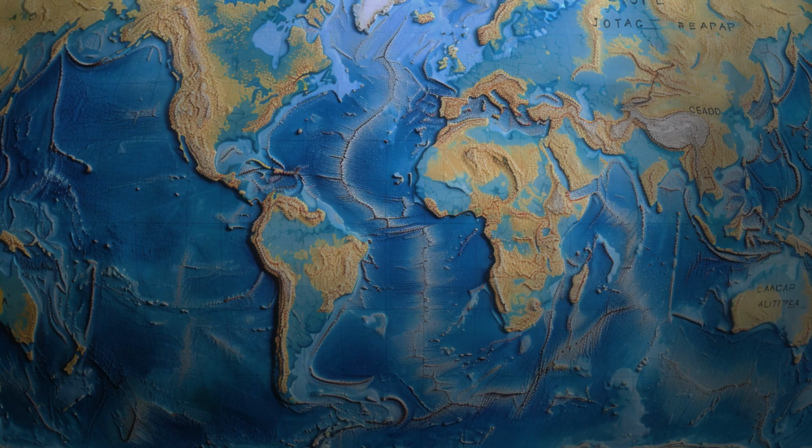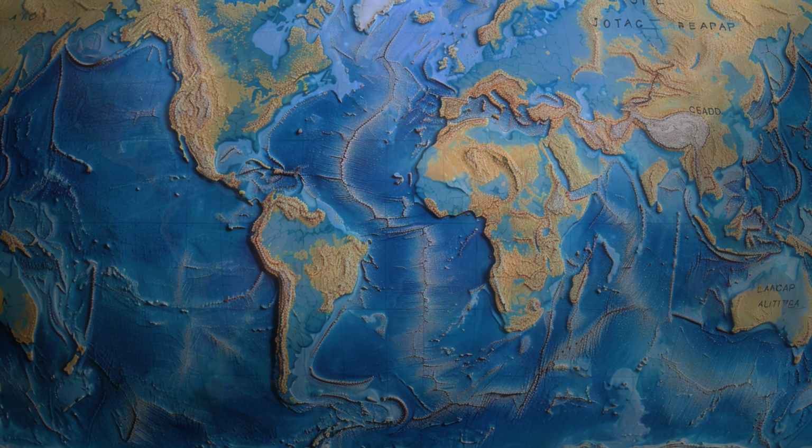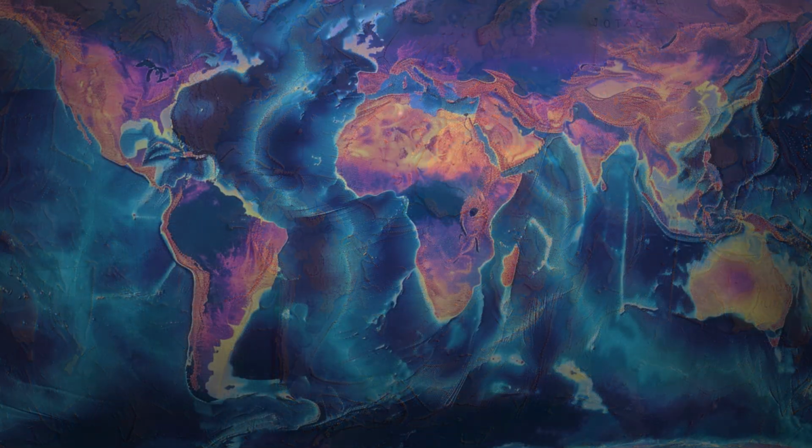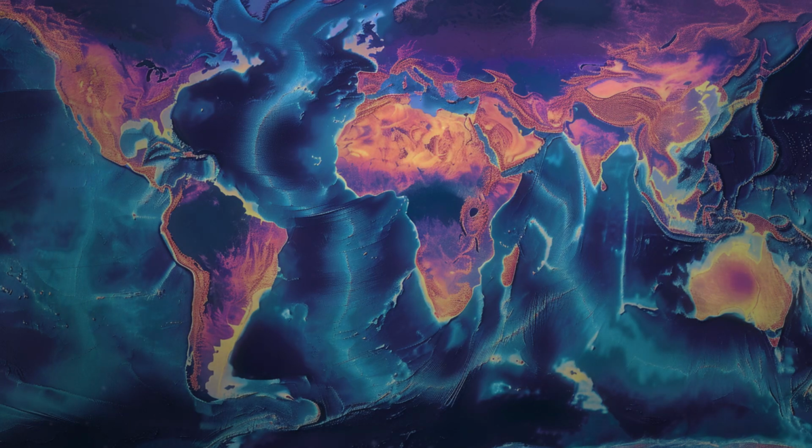One example appears near the southern boundary of the South American continent. Global mapping systems display the Peru-Chile trench extending along the western continental margin before shifting orientation near the southern tip of the continent.